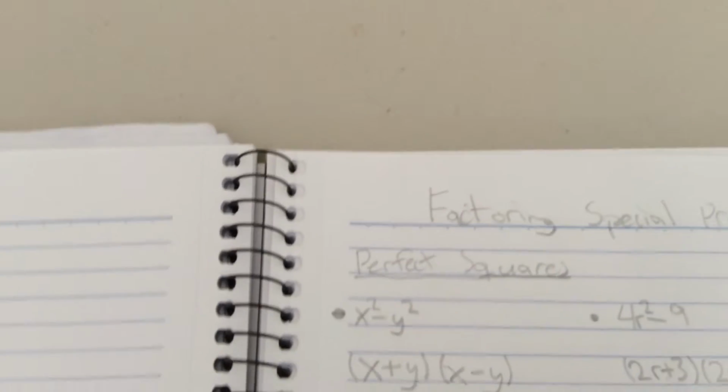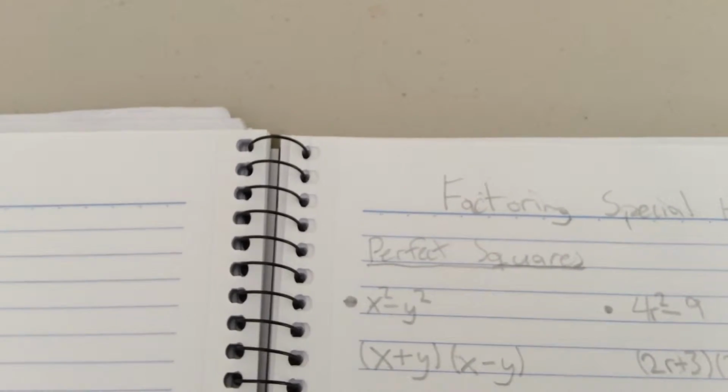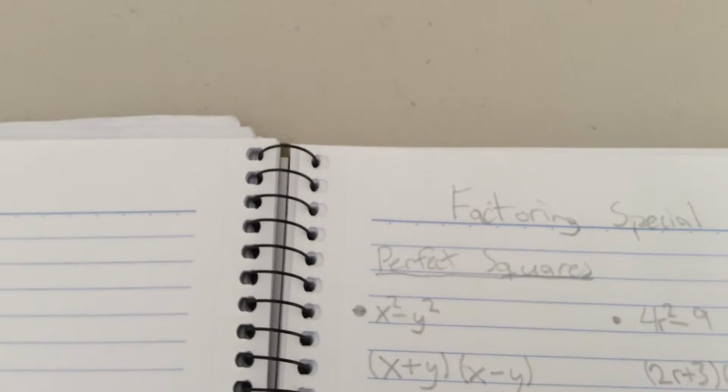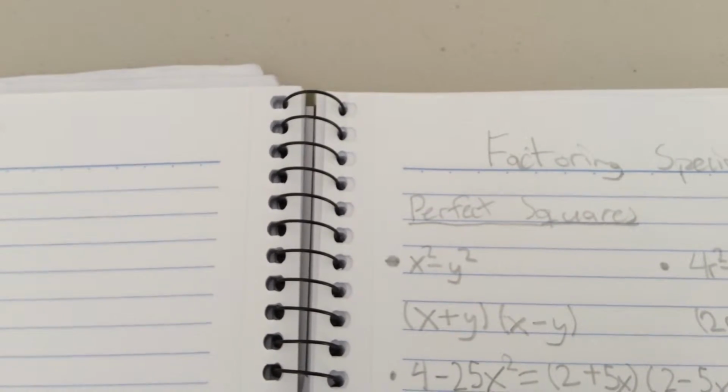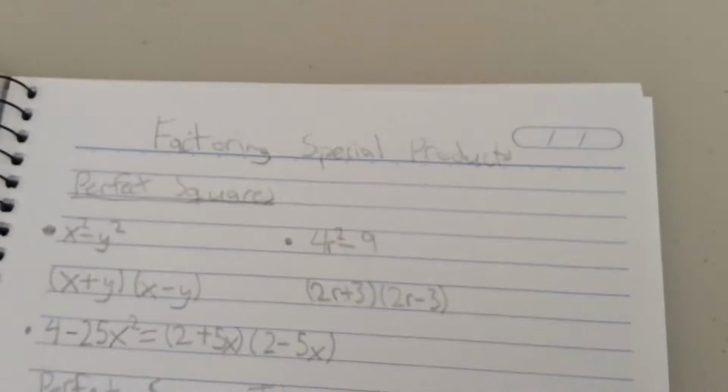What we're gonna do here is just get the square root and multiply it times a negative one. Since y is negative, it's positive y times negative y to give us negative y squared.